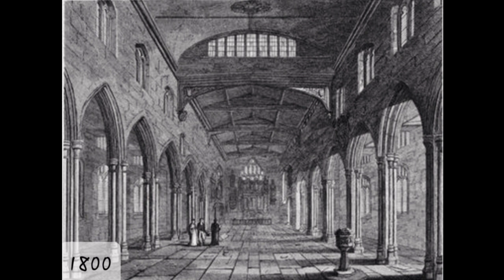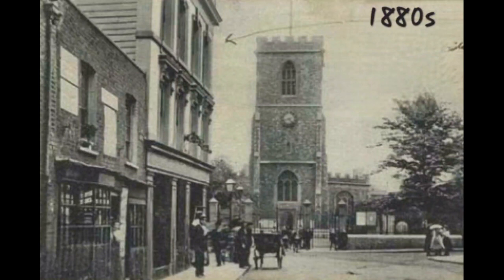You'd have stone benches or wooden benches lined along the walls, and only the sick or elderly or frail could sit on those. Everyone else was expected to stand and kneel during the services.